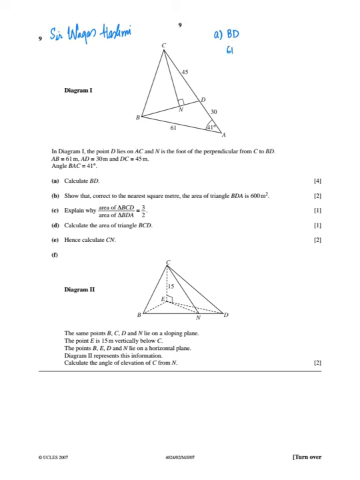So it will be 61 squared plus 30 squared minus 2 times 61 times 30 times cos 41. Alright, so we need to simplify. 61 squared plus 30 squared gives you 4621, minus cos 41 times 30 times 61 times 2, which is 2762.23. Simplifying these two gives 1858.76.